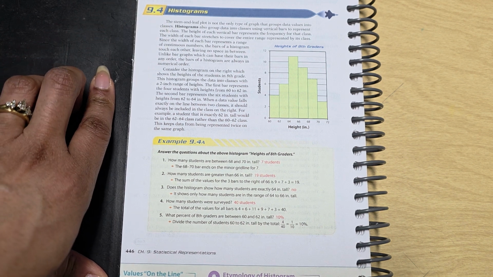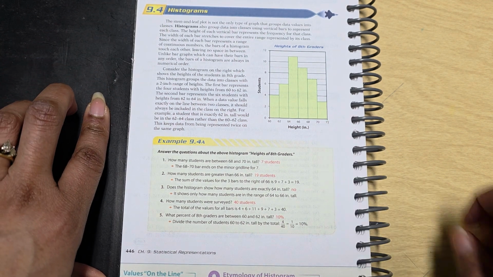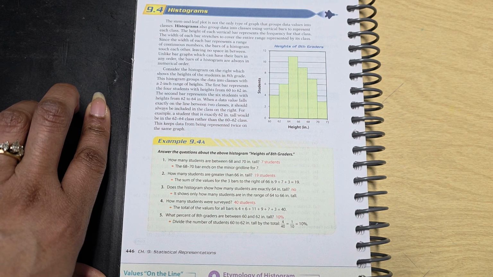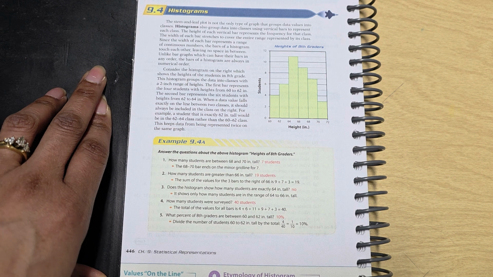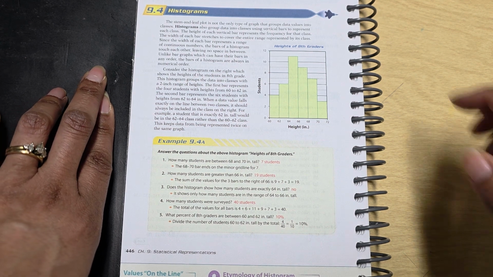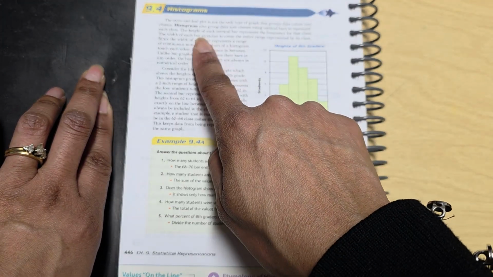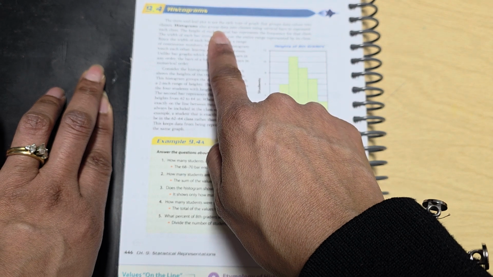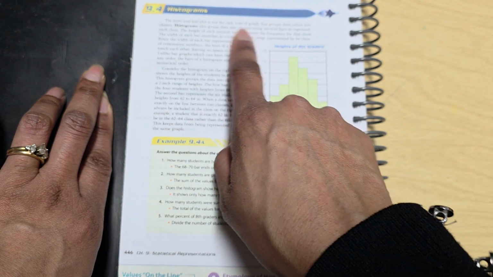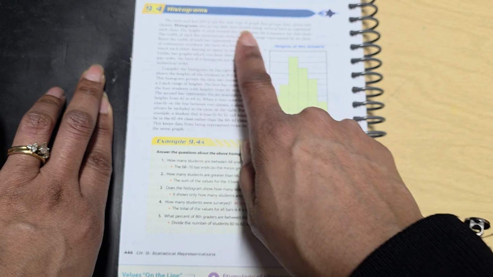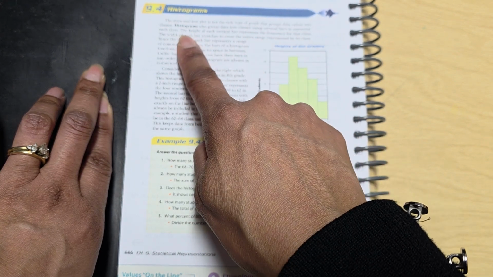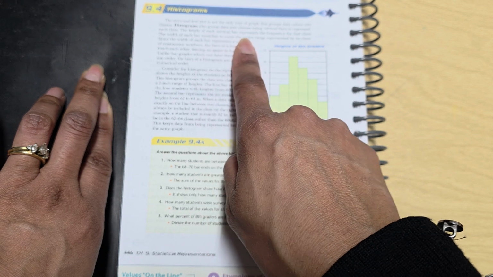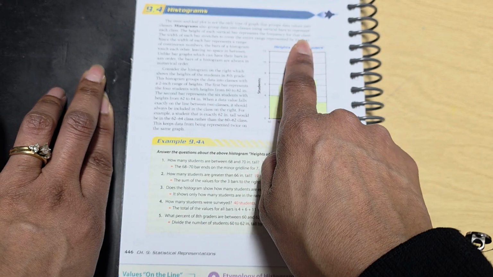And now looking at the graph that they have here in the book, it looks a lot like a bar graph. And so we need to talk about what makes a histogram different from a bar graph. And so it tells us here that histograms also group data into classes, kind of like our stem and leaf plot from the previous lesson, but they use vertical bars to represent each class. The height of each vertical bar represents the frequency for that class.